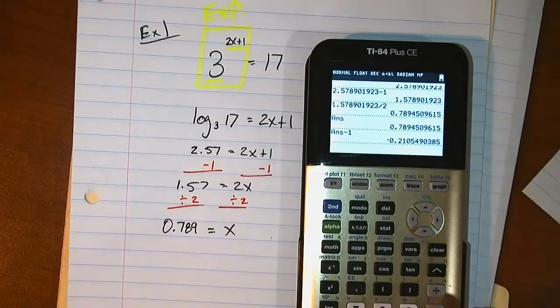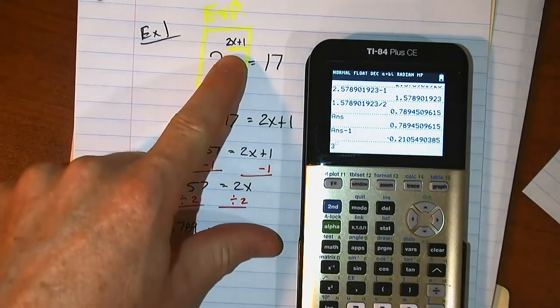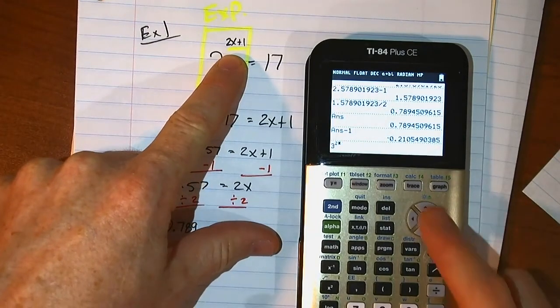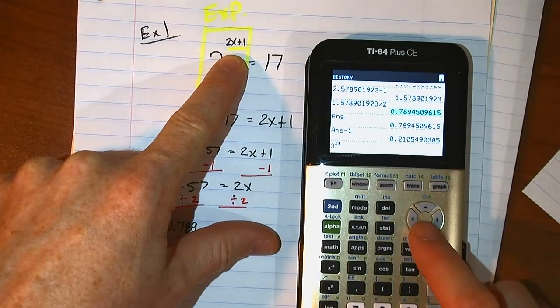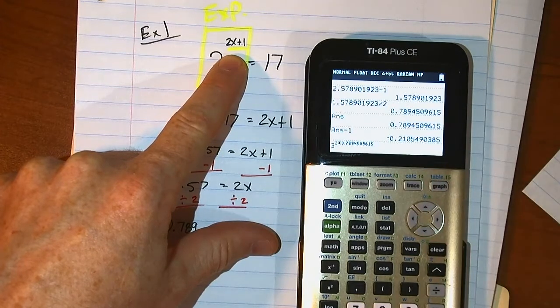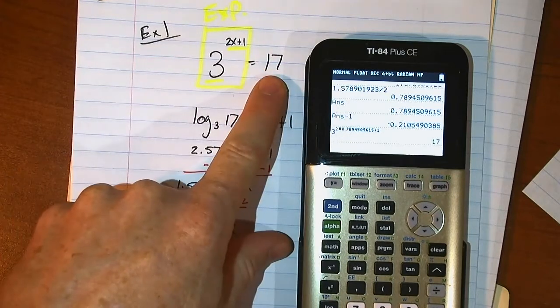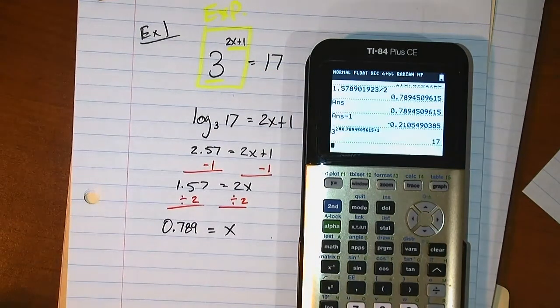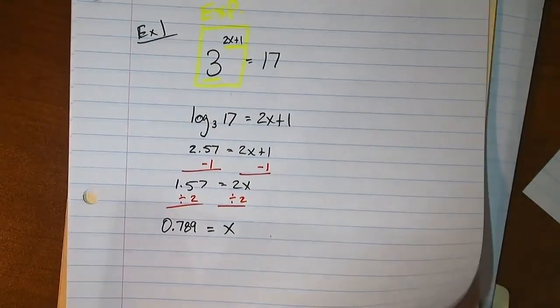So if I wanted to plug that in, that's not too hard to do. I just type in 3 to the 2 times, and then again, I need that answer that I got back up here. So I'm just using my arrow button to highlight that number, push enter. It types the whole thing in for me, +1. Okay, and sure enough, 17 is exactly what we end up with. So I get the right answer. All right, so that's the process using an exponential.